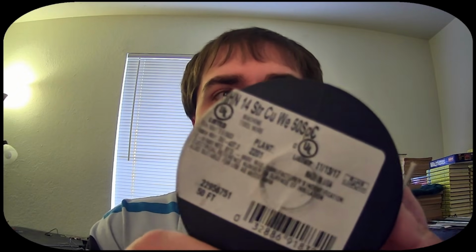So I used some 14 gauge wire for the bus. Now there is some debate that I've seen because I did a fair bit of research on this subject before I was making this video about what size wire you should use for a bus. Some people said 16 gauge, some people said 12 gauge. 14 obviously is right in the middle of that.